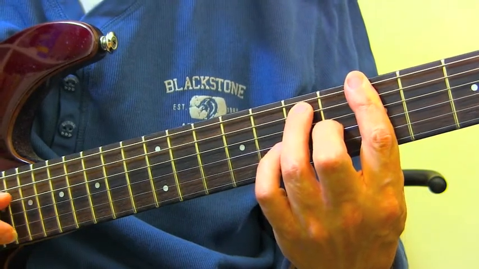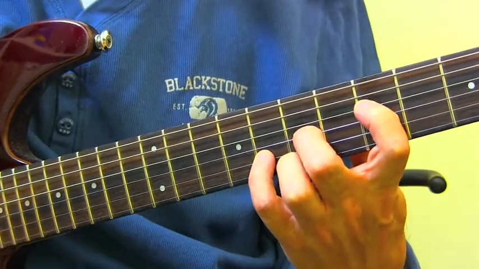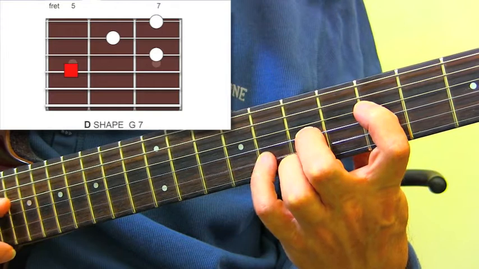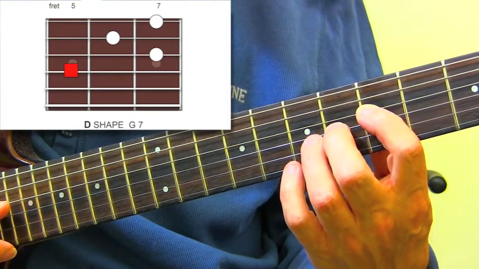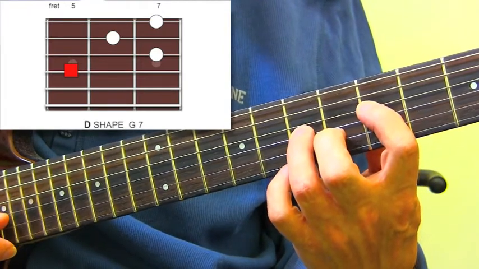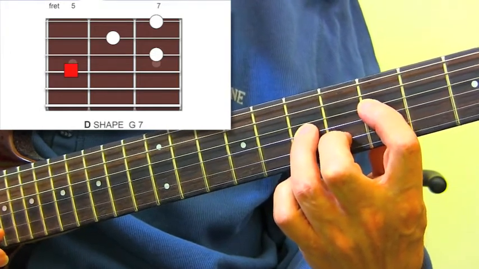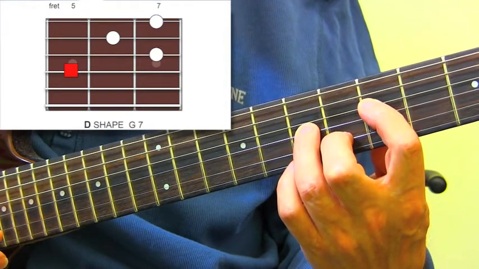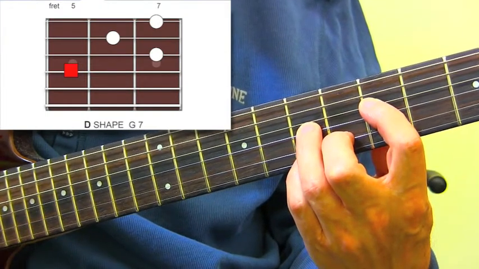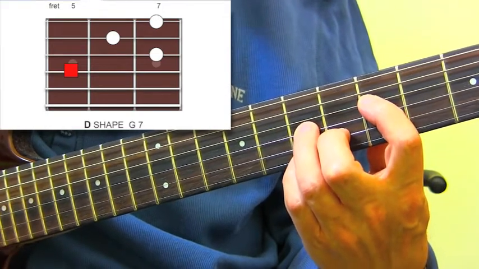The last one would be the dominant chord of the D, so the D shape. Now the D shape was that, you might recall. So what we're going to do here is think first finger on fret 5 on the D string. This makes it a G chord, G7 this time. Third finger on fret 7 on the G string. Second finger on fret 6 on the B string, and pinky on fret 7 on the top E string, and that gives you so-called D shape G7.